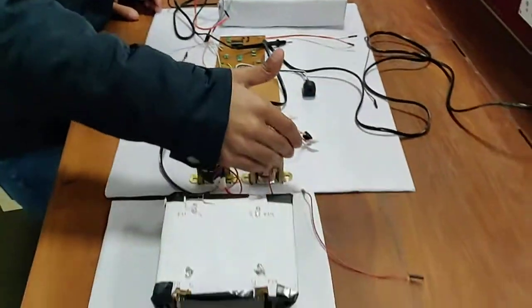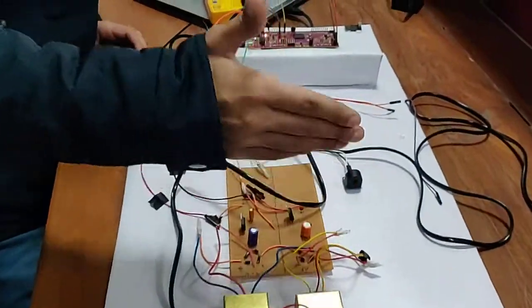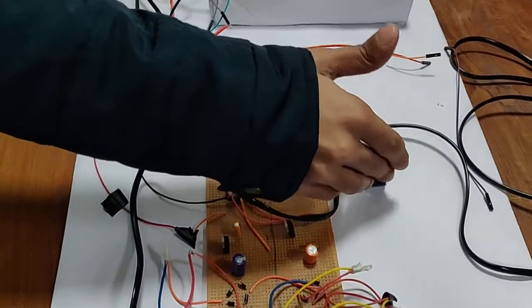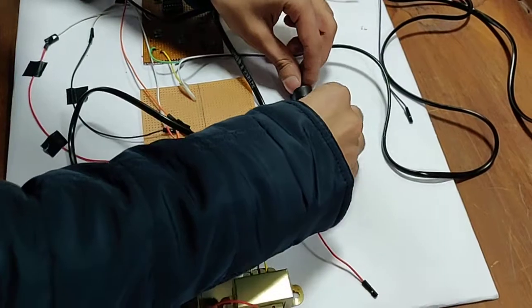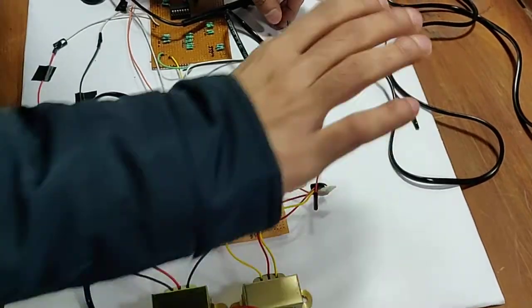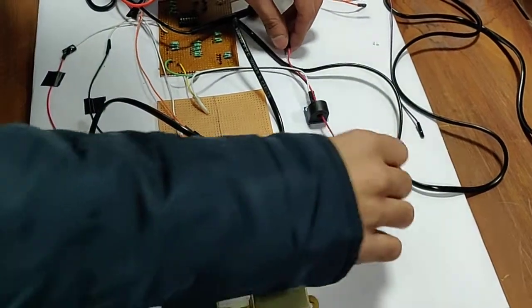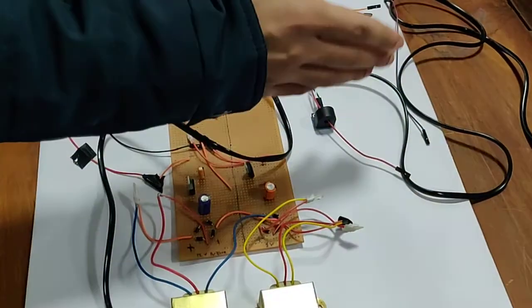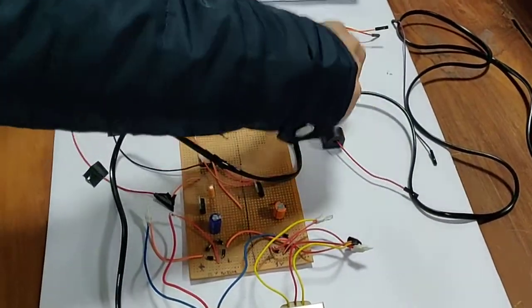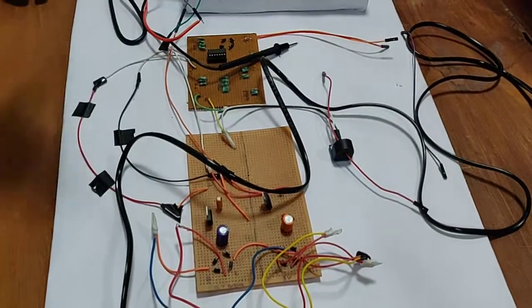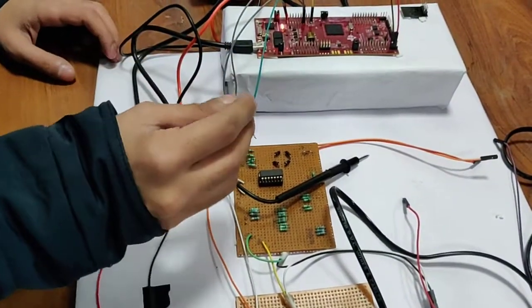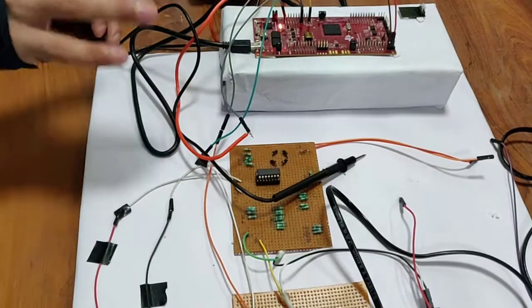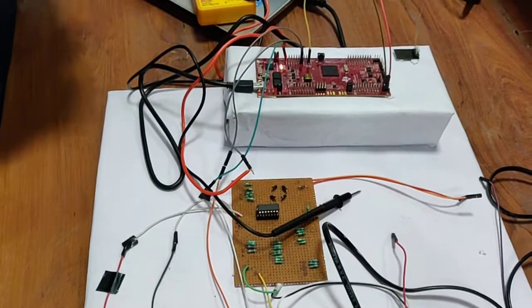So the potential transformer will reduce the voltage, then for the current transformer, we will pass a wire through this in this manner when we connect the load. Right now no load is connected, so I am just showing you how we can connect it, and it will sense the current and step it down and give it to the band pass filter. The band pass filter will filter out the harmonics and DC offset and will give it to the microcontroller.